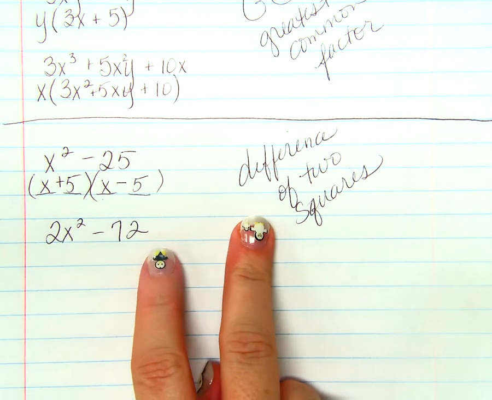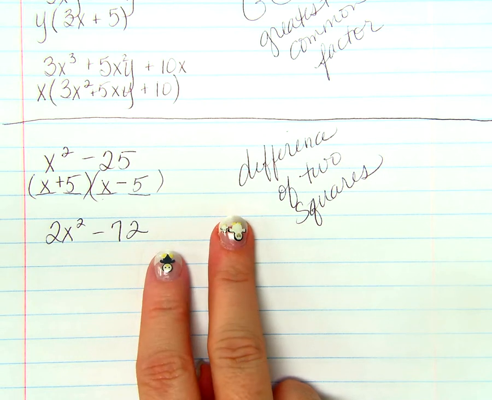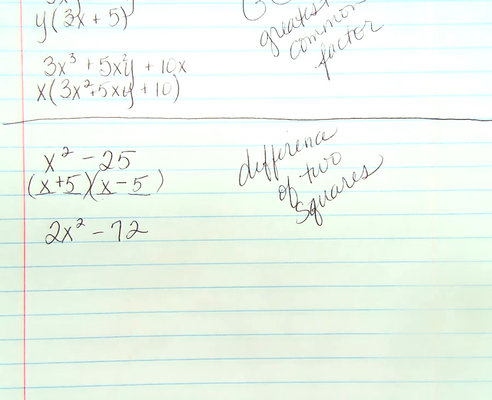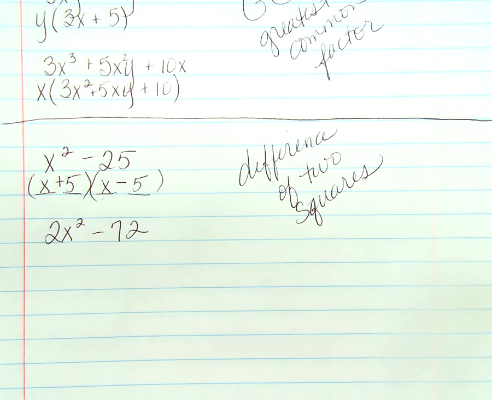Remember when we're talking about a squared number, I say what times what equals that number. Tell me what times itself equals 2. Nothing. Tell me what times itself equals 72. Nothing.